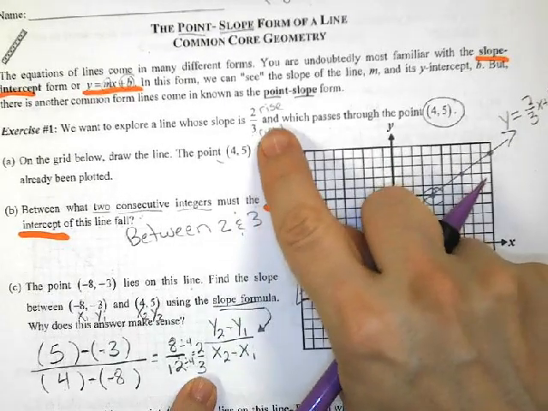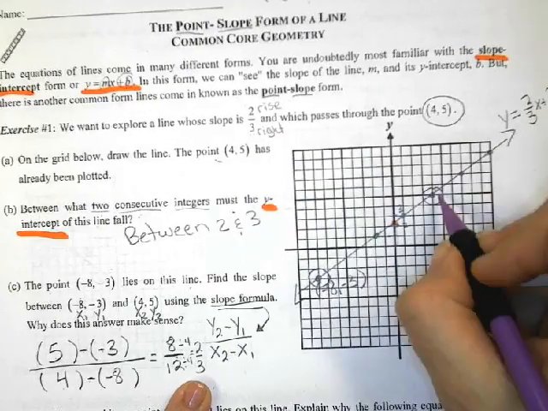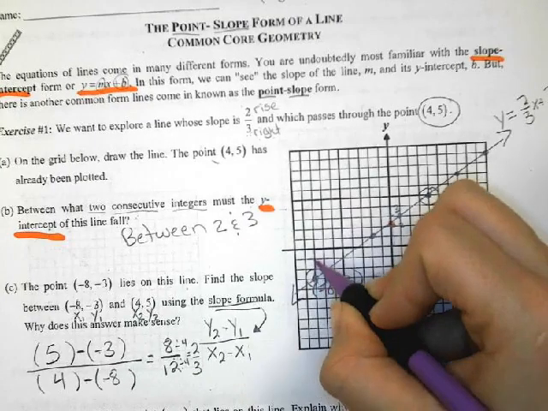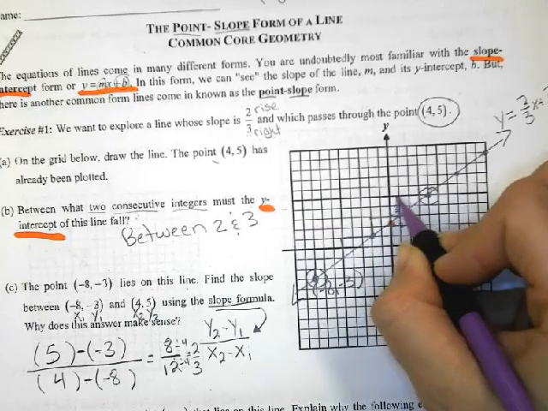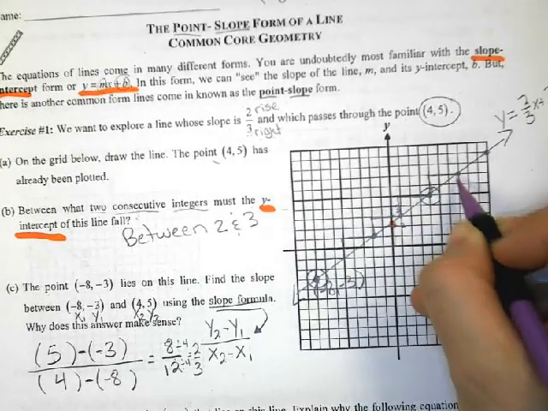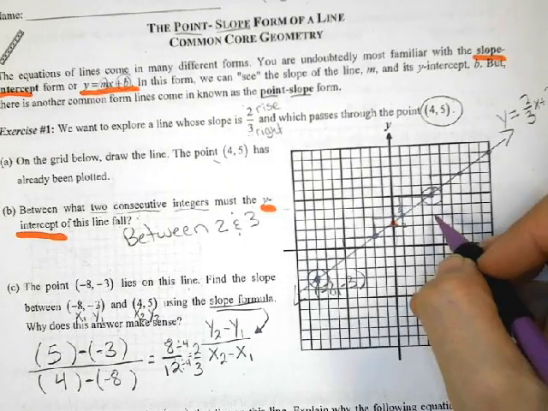And this makes sense because if the points are on the line, it has that constant rate of change: up 2, right 3, up 2, right 3, up 2, right 3. So it's a constant rate of change.